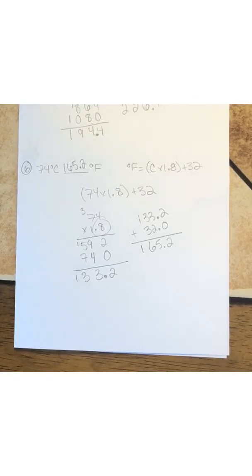You can practice these on your own by making up your own degrees in Celsius and then checking them with an online conversion calculator.